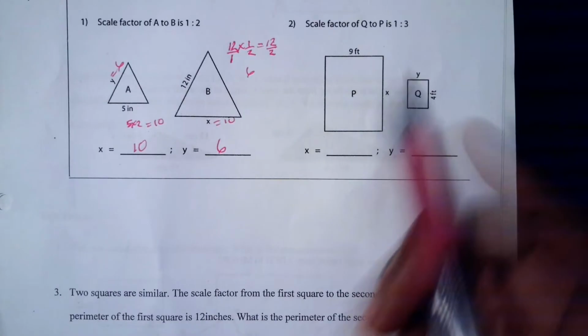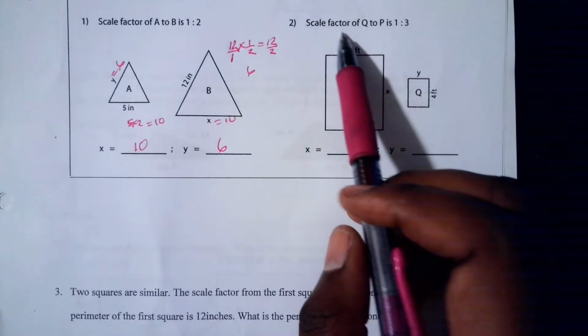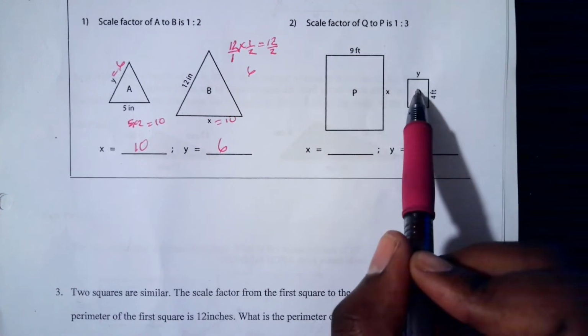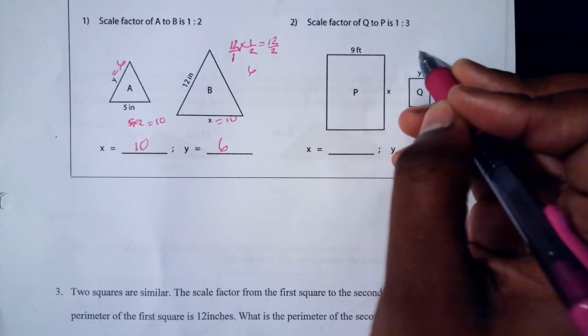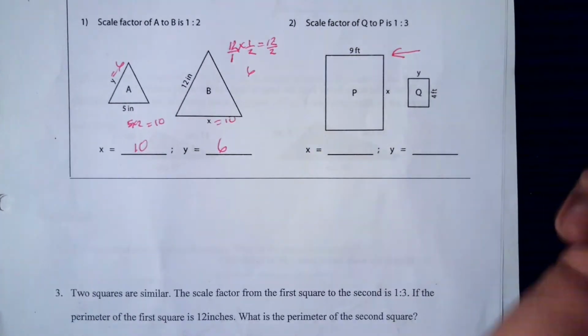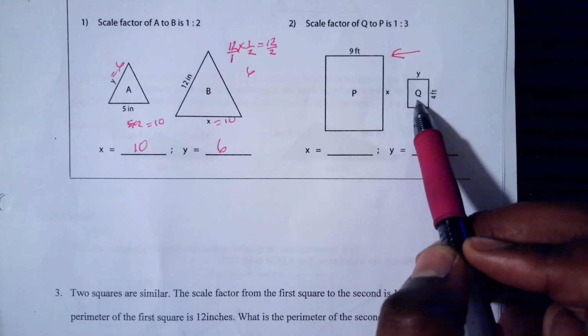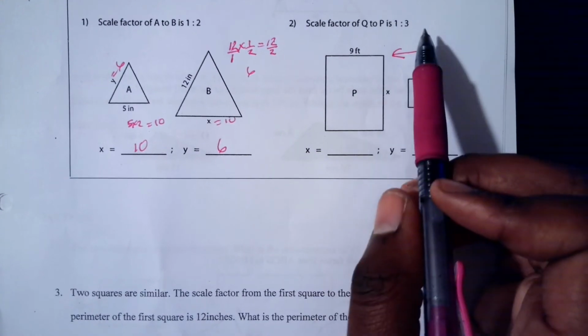Let's try number 2 here. It says scale factor of Q to P. So this time we're going that direction. Q to P is 1 to 3. What is this saying?